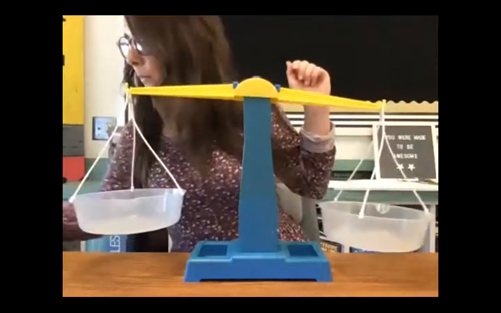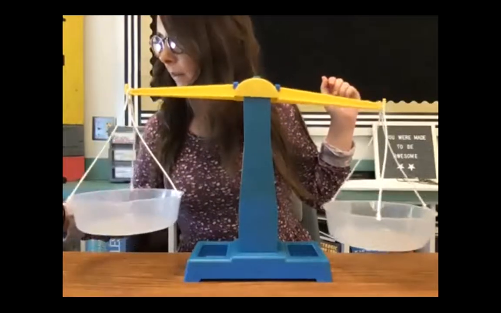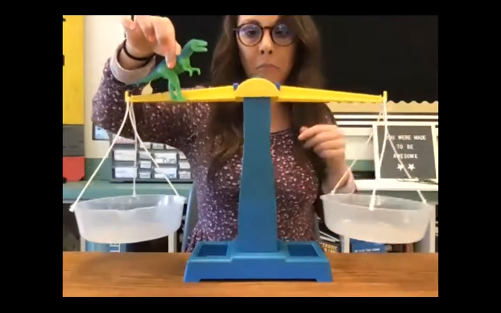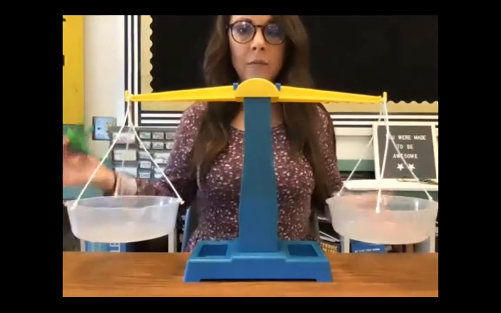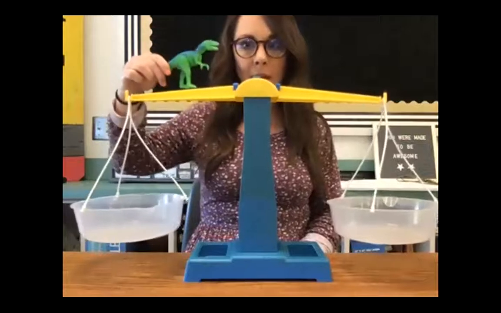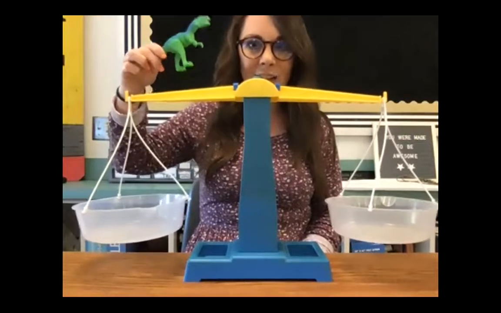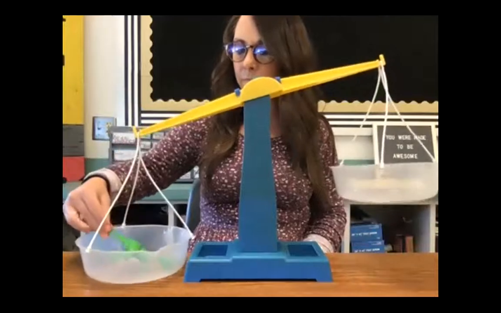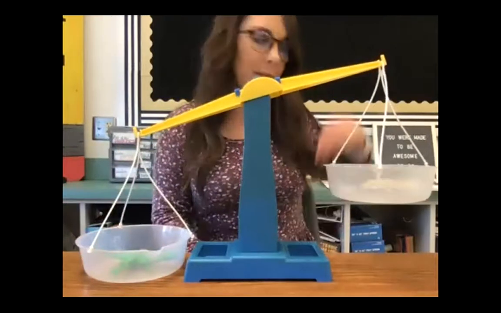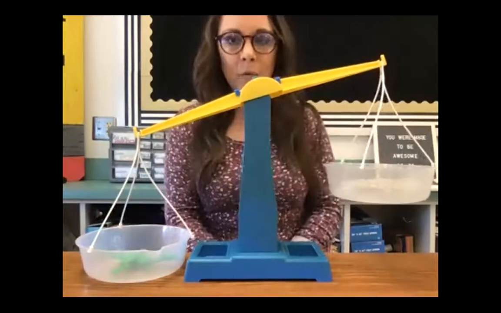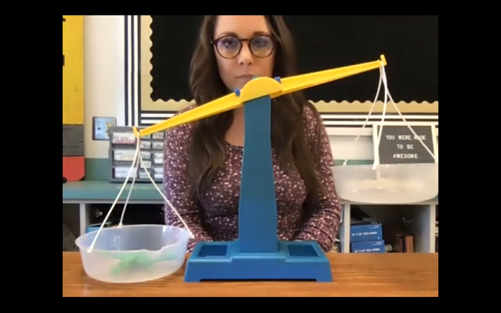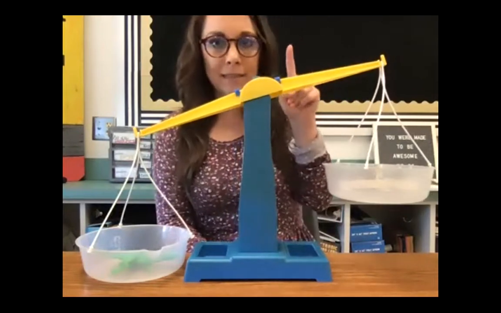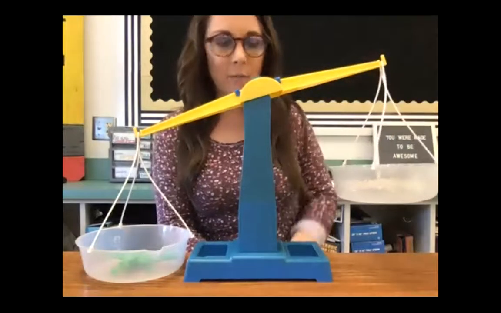What about if we find the weight of this toy dinosaur? Let's see. Are you ready? What's the first thing I'm going to do with the object that I'm weighing? You're exactly right. I'm going to put it on one side of my pan balance very carefully. I didn't throw him or drop him. And then what's the next thing I'm going to do? Very good. I'm going to add 1 cube at a time to the other side of my balance.